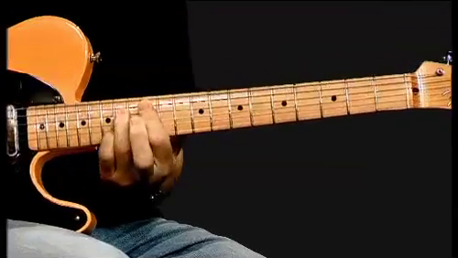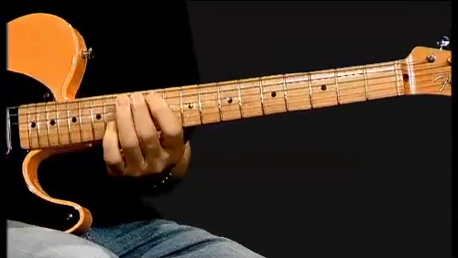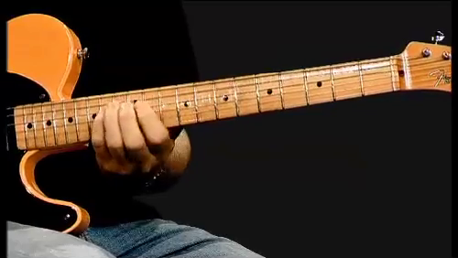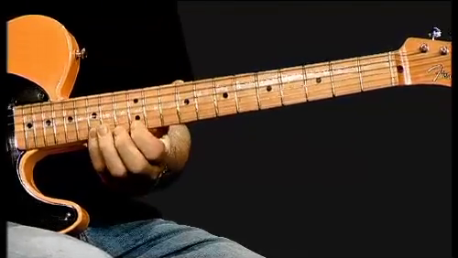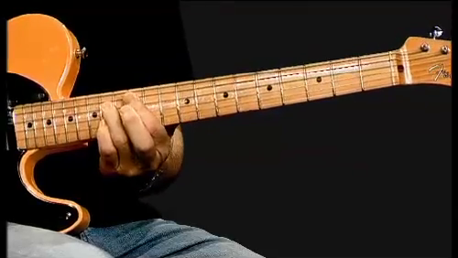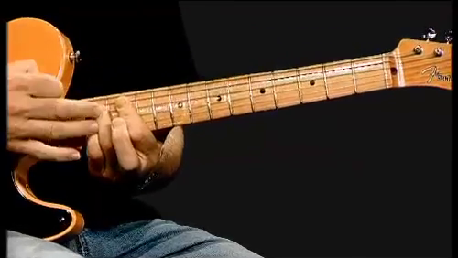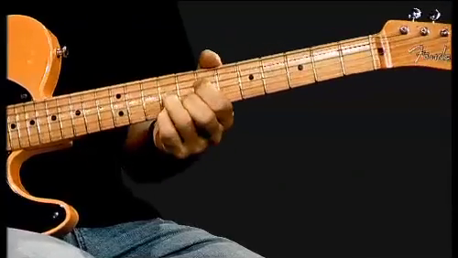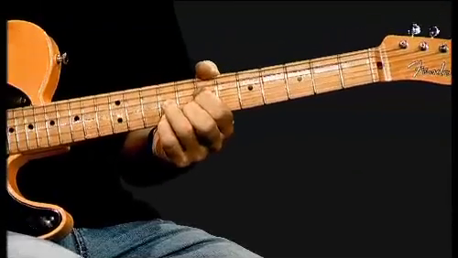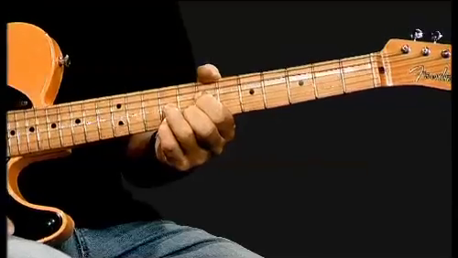The A form, root, third, fifth, flat seven, root, third, fifth, flat seven. Always refer to the form to generate the picture, that when you look at that form you can see clearly the root, the third, the fifth and the flat seventh.